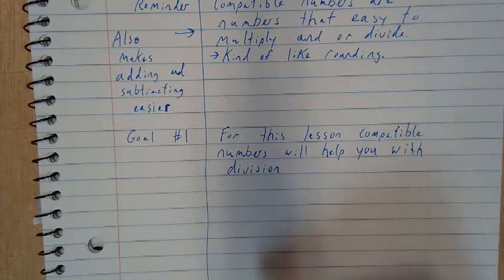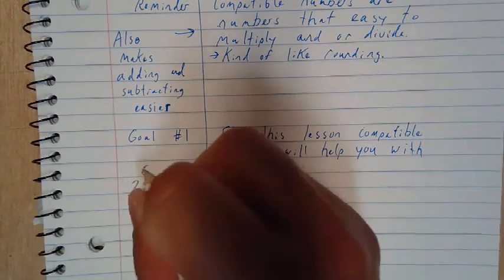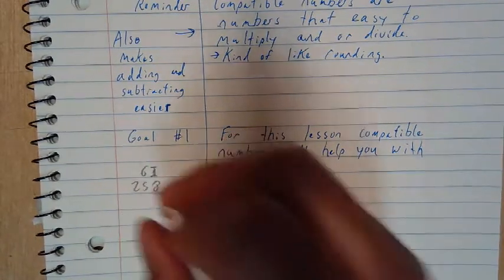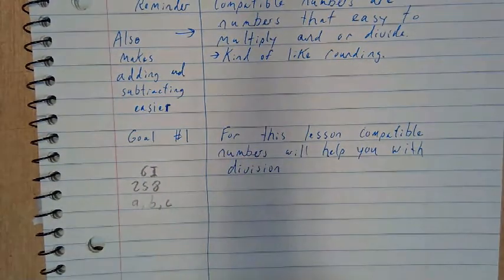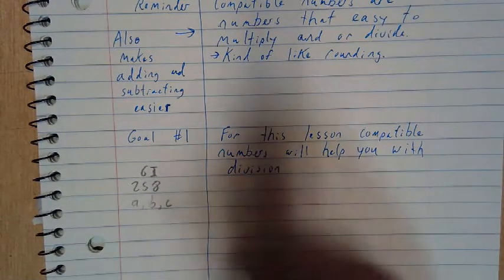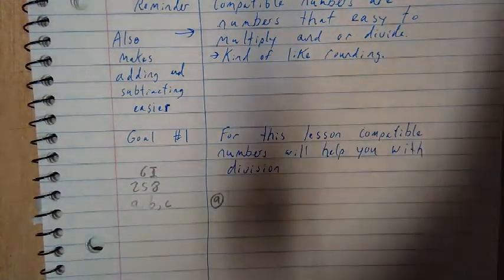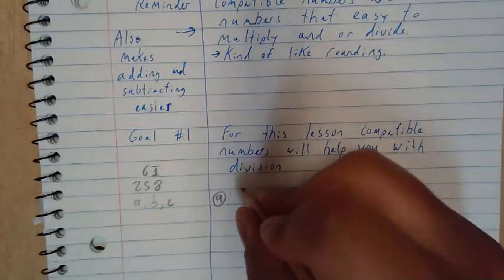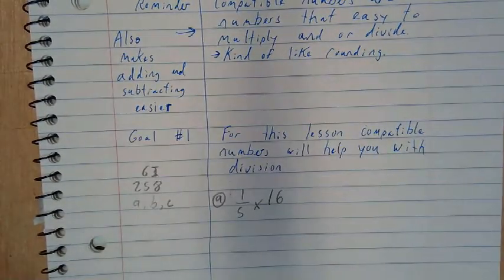We're doing the Got It's on page 258. And we're going to start with A, B, and C. That takes care of goal number 1. So here we go. Got it. We have 1/5 times 16. All right, before we do anything else, I should explain what's going on here.